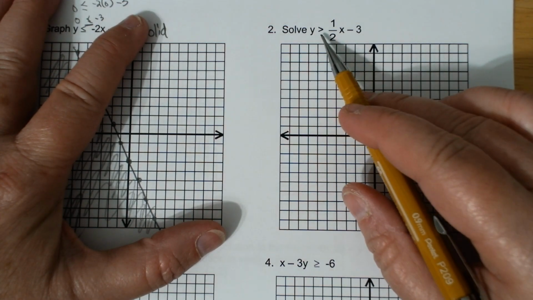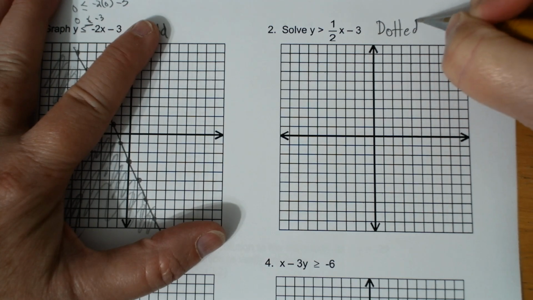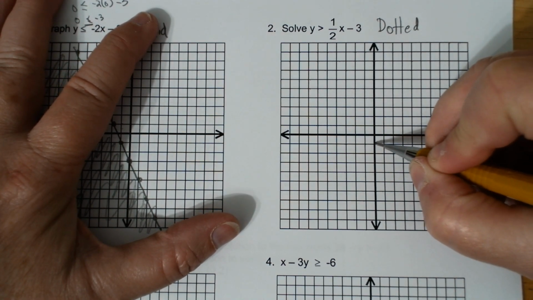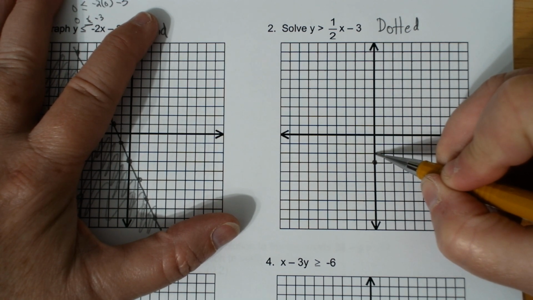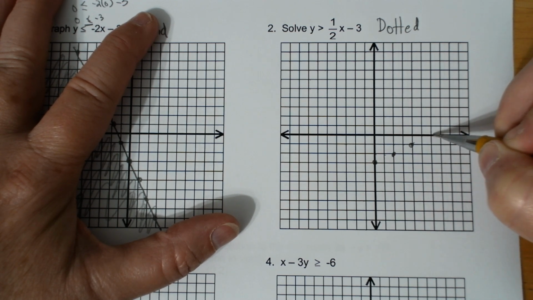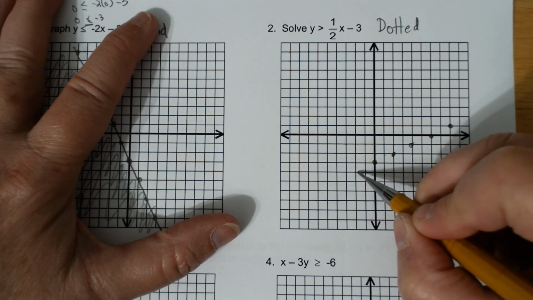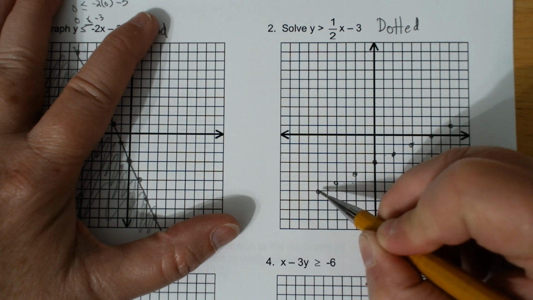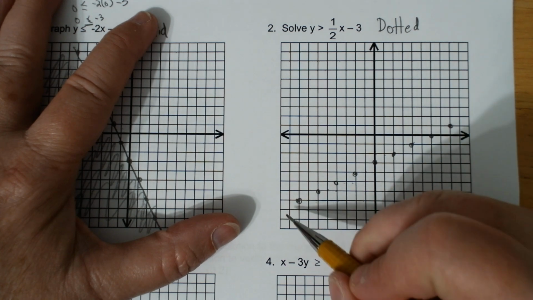Here we go. No underline, so I'm going to tell you that it's dotted. I'm going to graph at the intercept. I'm going to do my points. Okay, it's dotted.